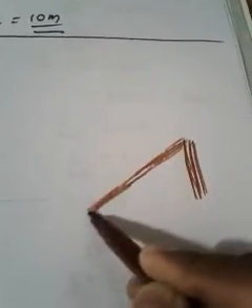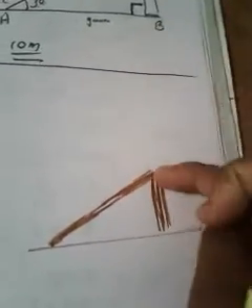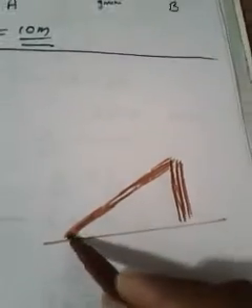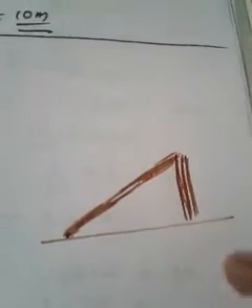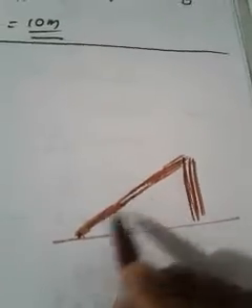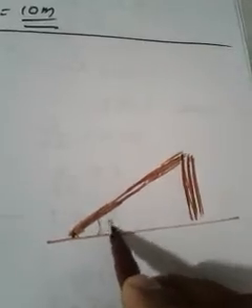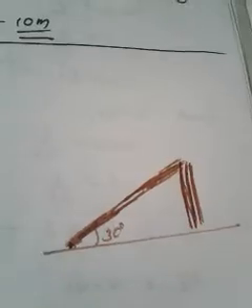Any problem? So this is the top of the tree and this is the ground. It was a long tree, but due to storm it breaks from this point, and now the top of the tree touches the ground in this way. Now there exists an angle between the top of the tree or broken part with the ground. That angle is given as 30 degree. So that should be the way of drawing, no? Then only we can mark an angle here. You may have understood the figure.